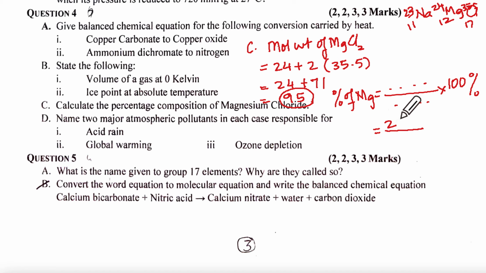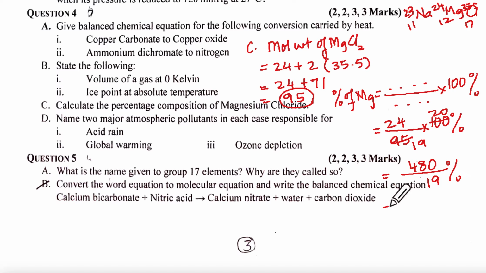So that will be 24 upon 95 multiplied by 100%. Is it doable? Tell me. 5 goes 19 times. Can you see that? Is it doable? 19 times table, ma'am. I have taught you how to remember 19 times table. Give your answers to 2dp.